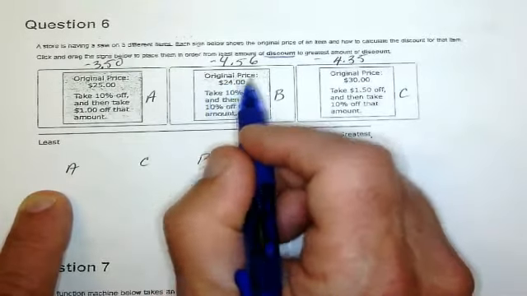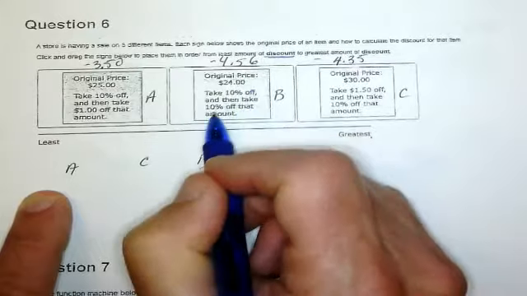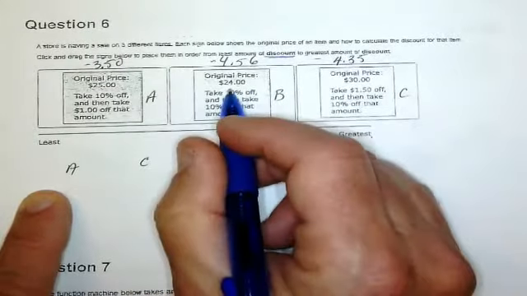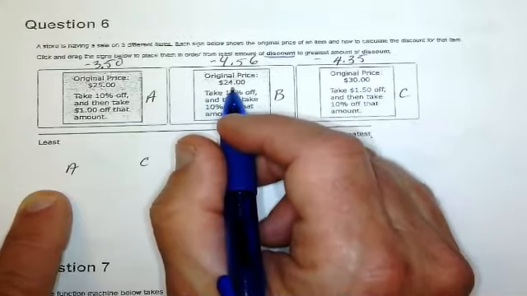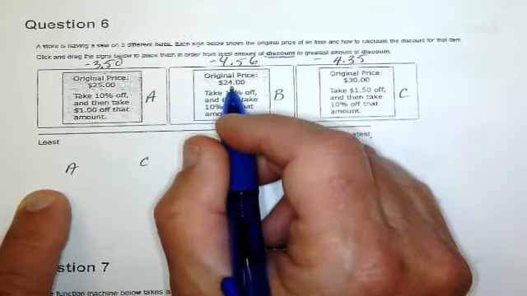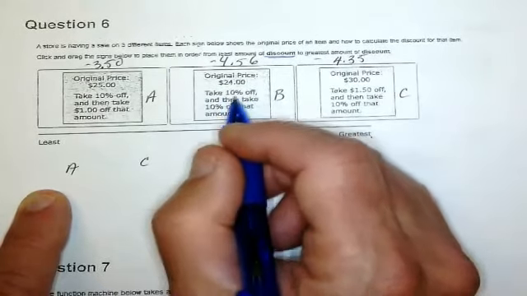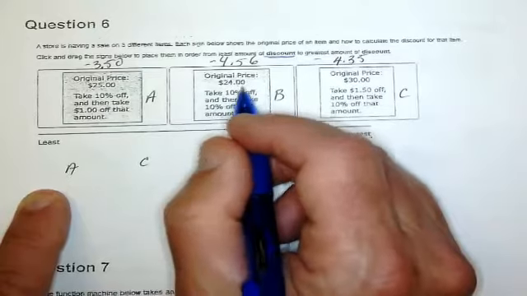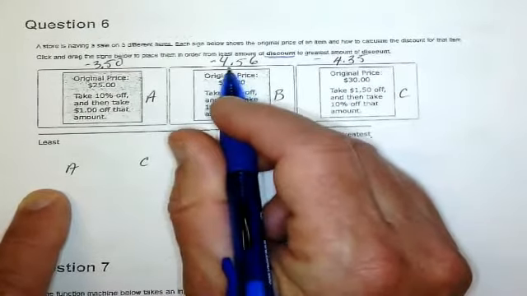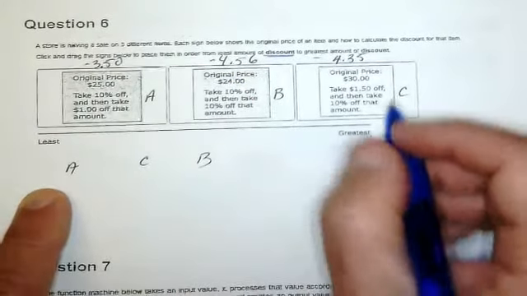Okay, so the original price of this is $24. 10% off makes $2.40, and then 10% off of that. So I take $2.40 from 24, which makes that number then $21.60. And so then I take $2.16 from the $21.60, add it to the $2.40 I had to begin with. I get a negative $4.56.